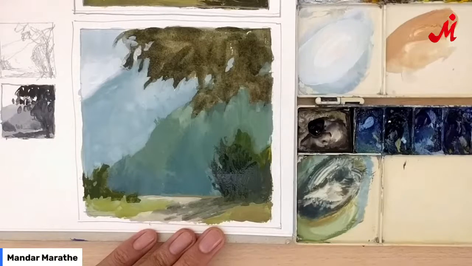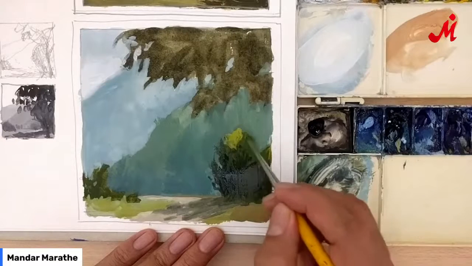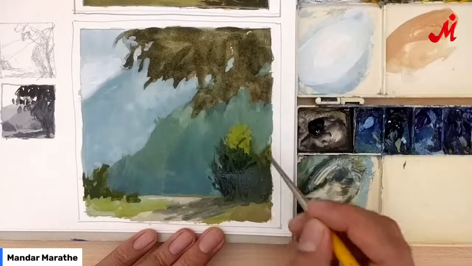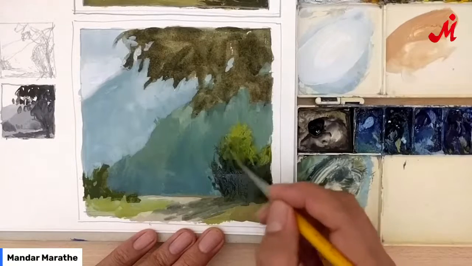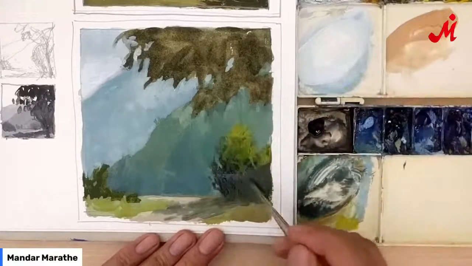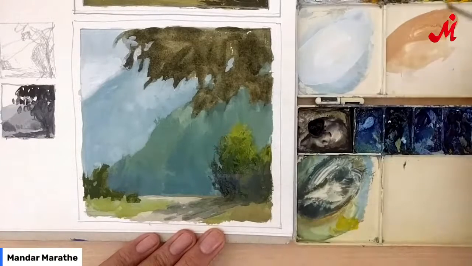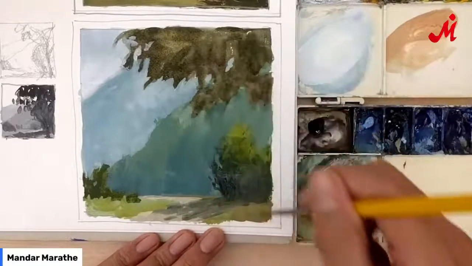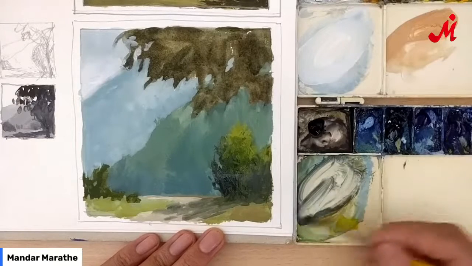And I'll also add a highlight on this side where the light is hitting the tree and which is causing the shadow basically. And I don't want to overdo this right now because the moment I add the tree trunk, it's anyway going to be adding more contrast.